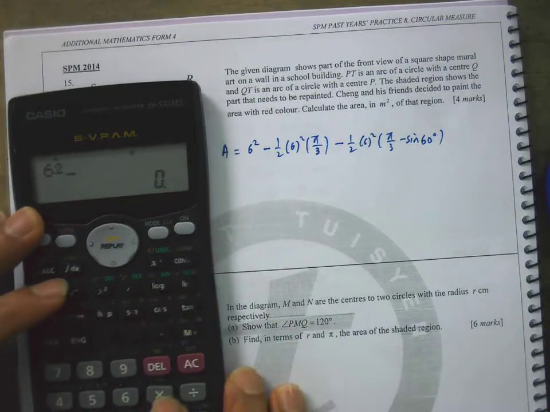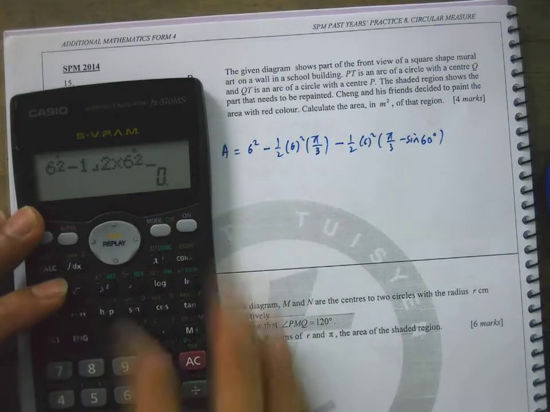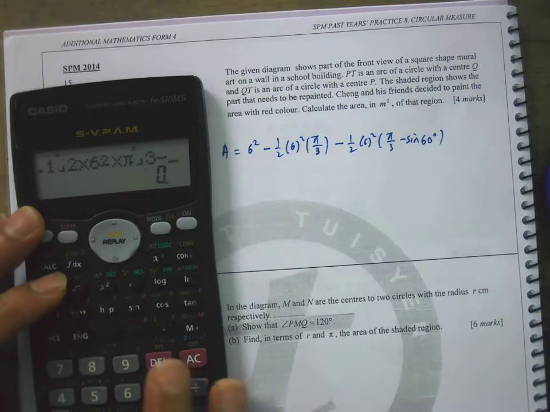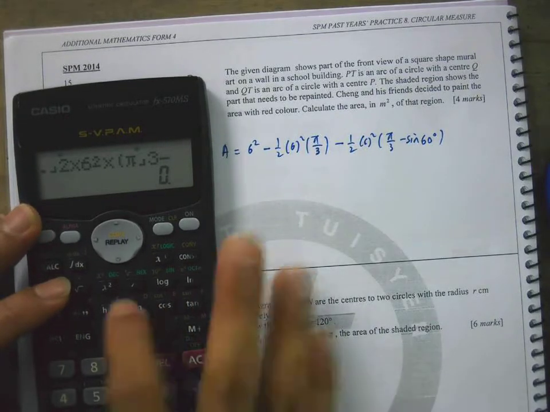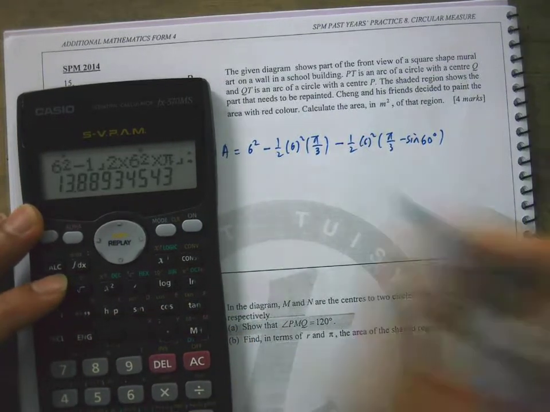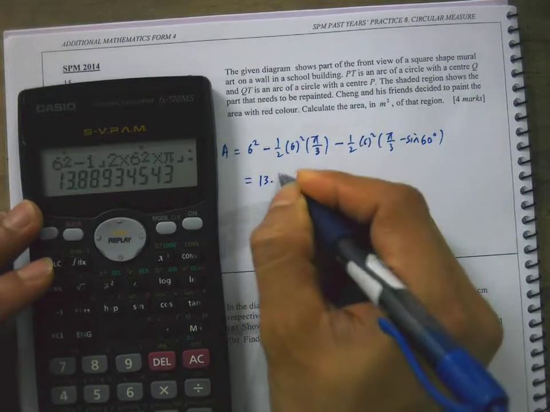So it's 6 squared minus half times 6 squared times pi over 3, minus half times 6 squared times bracket pi over 3 minus sine 60. One shot, 13.89. Okay, that's all.